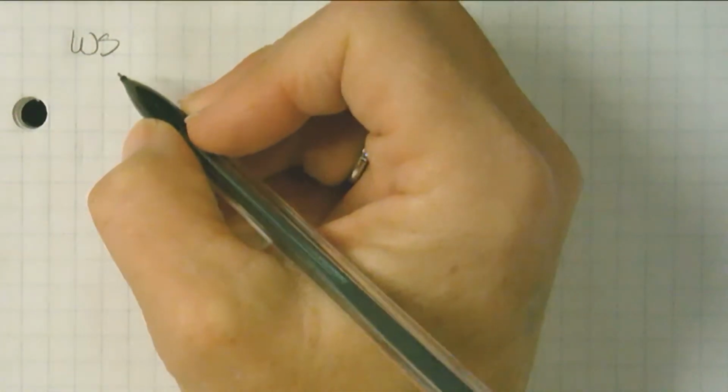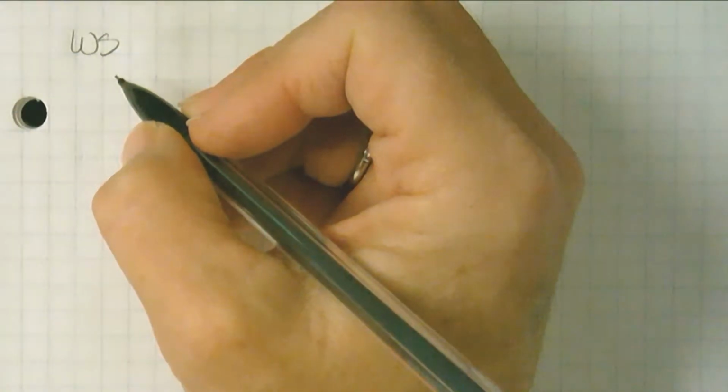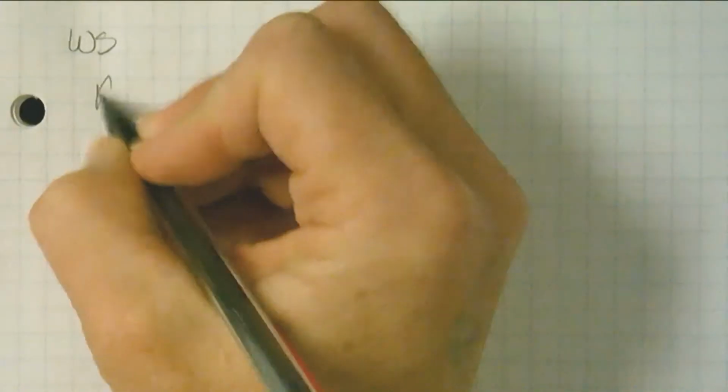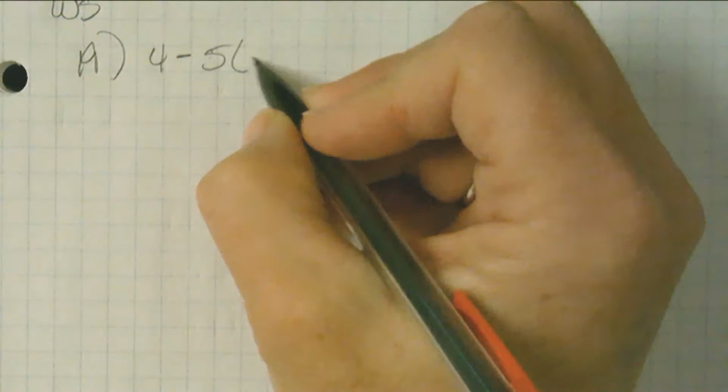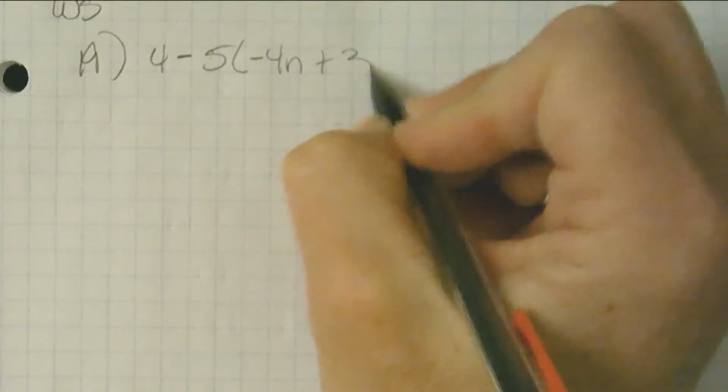All right, so this is our worksheet. And we said 19? Is that what someone asked me for, was 19? Awesome, 19. All right, 19 said I have 4 minus 5 times the quantity of negative 4n plus 3.